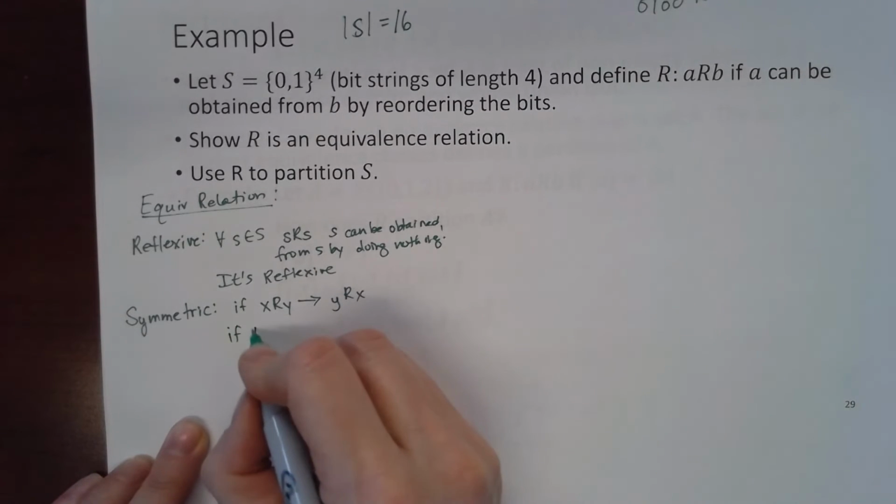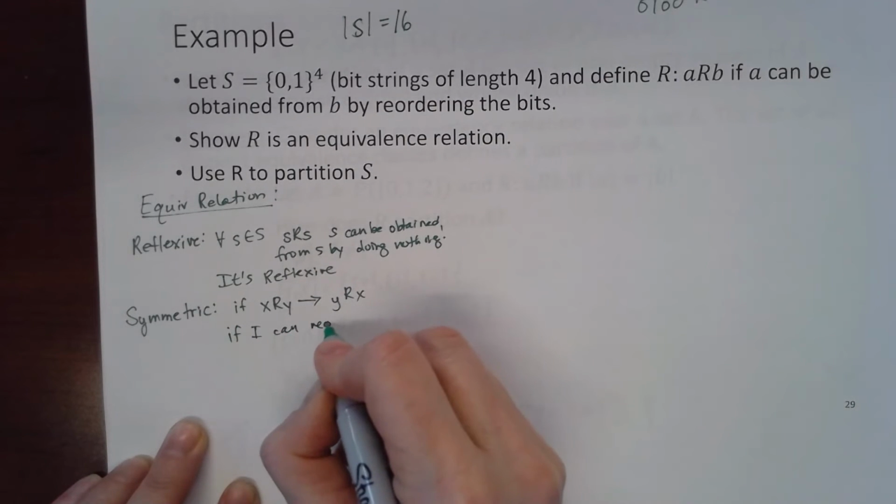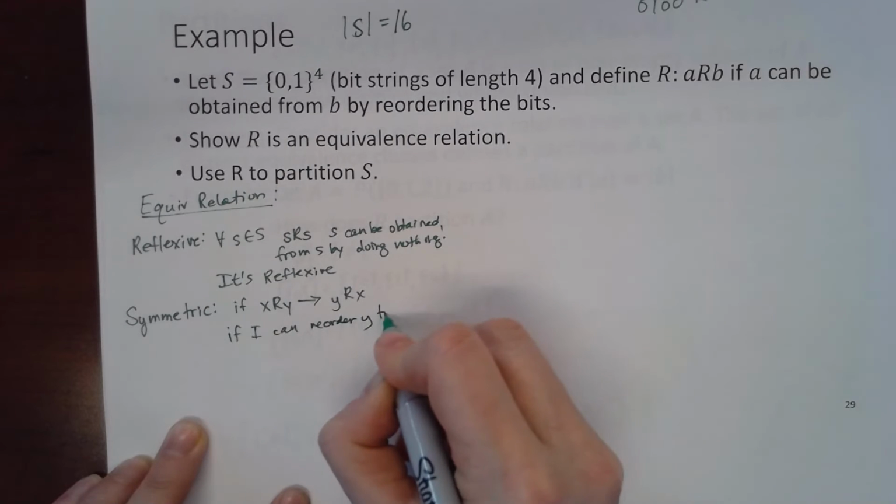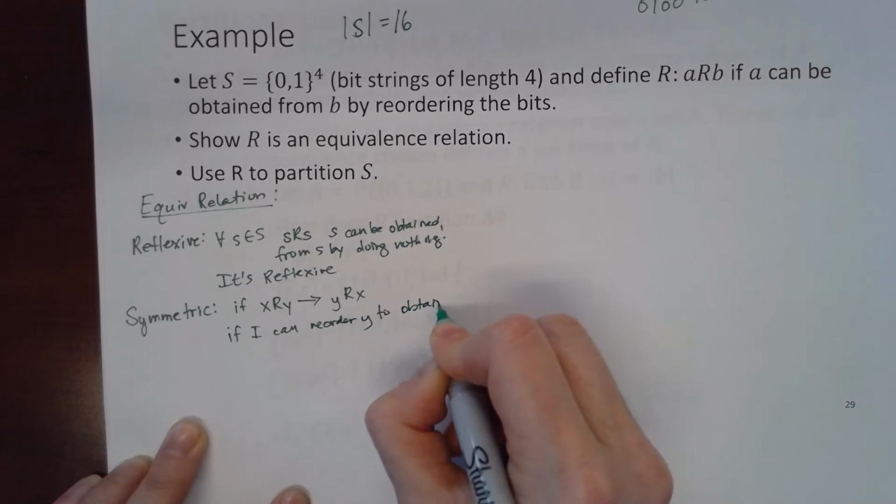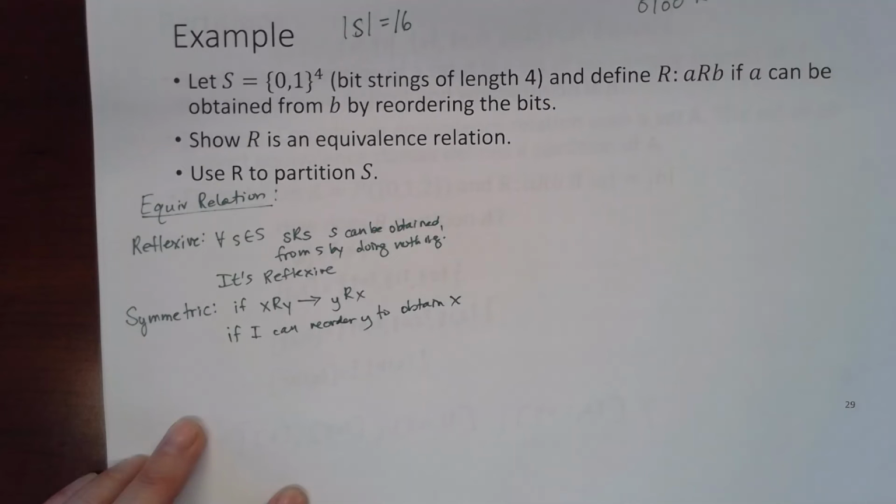So if I can reorder Y to obtain X, how could I do something to X to obtain Y? What would you do, Josh? Switch. Yeah, just reverse what you did for this one.